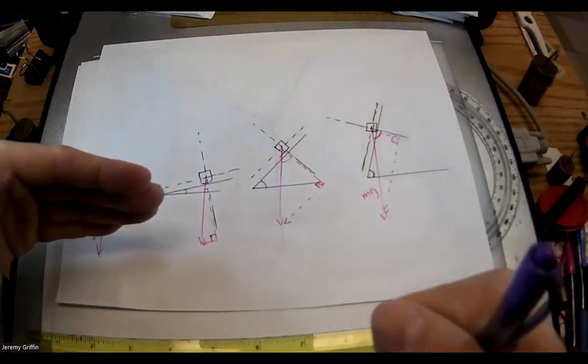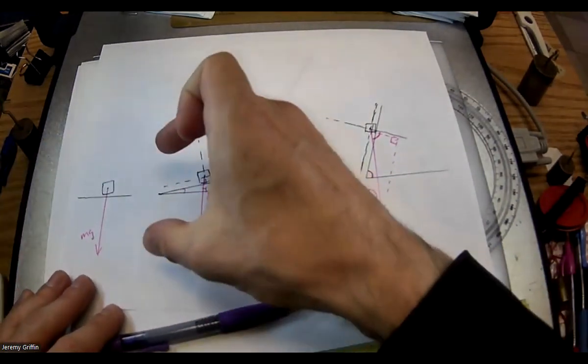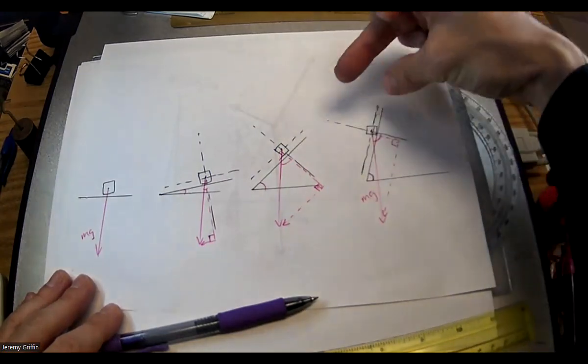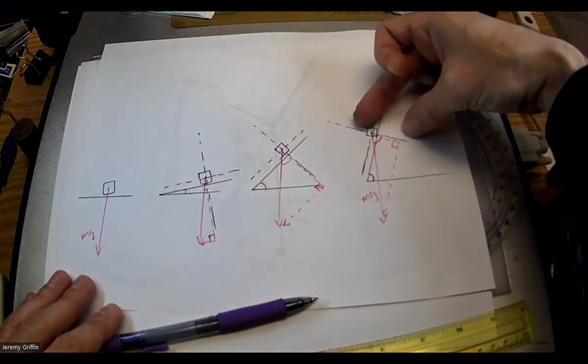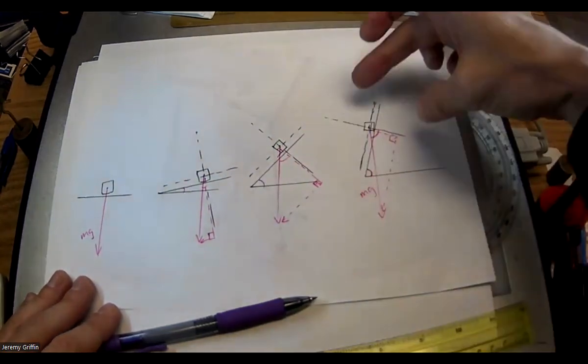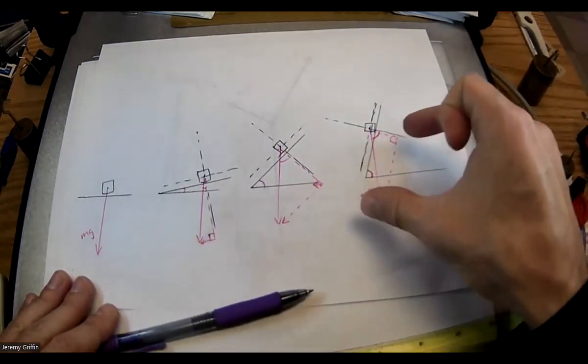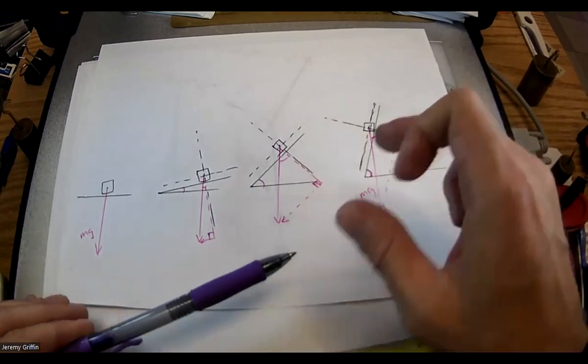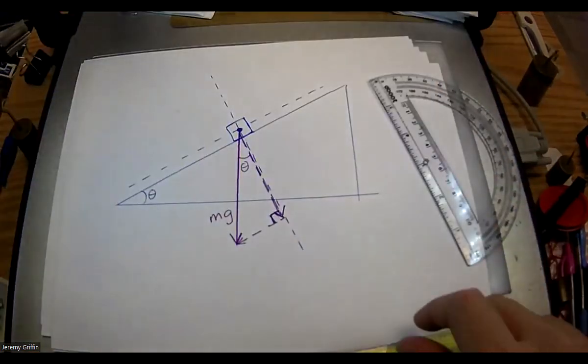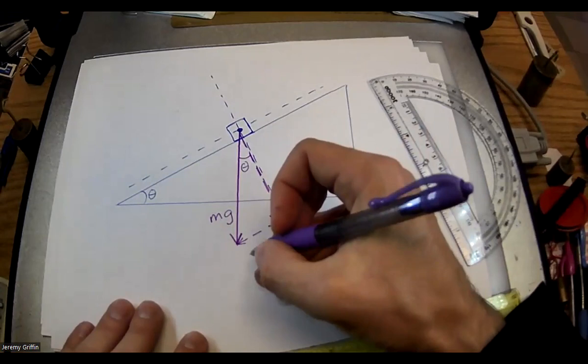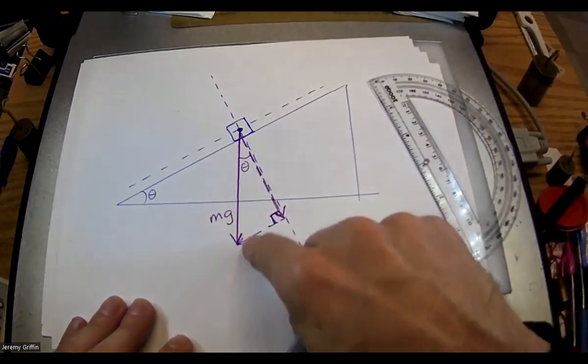Also, as you ramp the incline, you see how the amount pushing into the block gets a little bit less, a little bit less. Now here it's really small. The component will shrink to 0. And there's more and more component that pulls the block along the incline. Interesting. You see that?